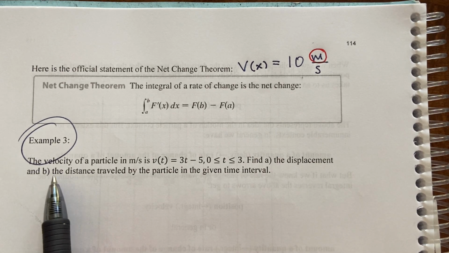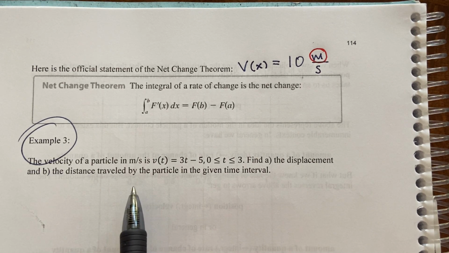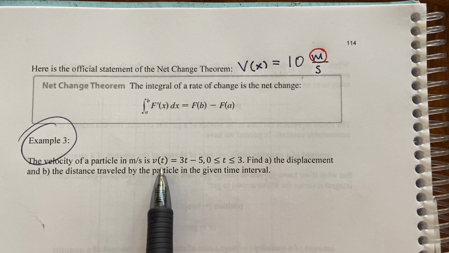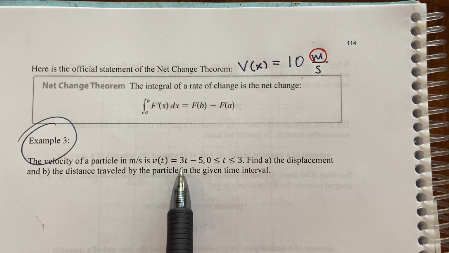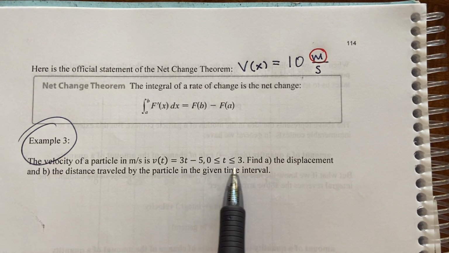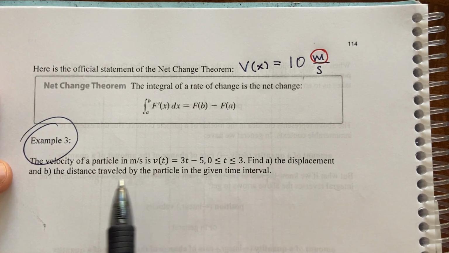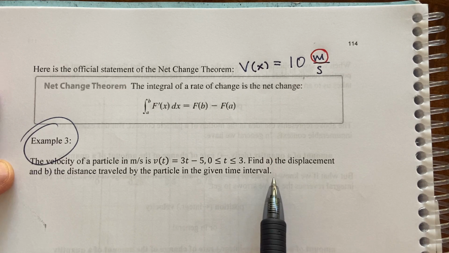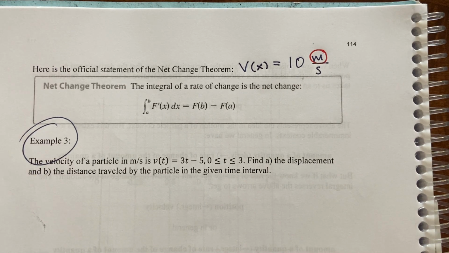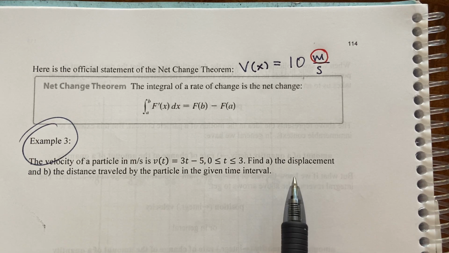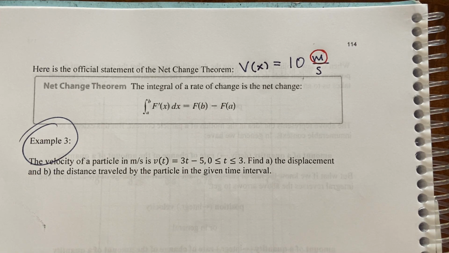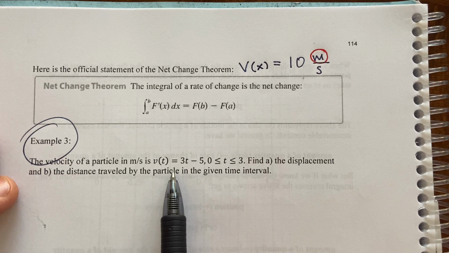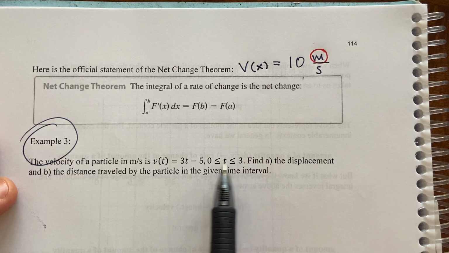So looking at example 3 here, it says the velocity of a particle in meters per second is given by v of t equals 3t minus 5 from 0 to 3. It says find the displacement, and find the distance traveled by the particle in the given time interval. To find the displacement, the change in the beginning and ending locations, we simply integrate this function from 0 to 3.